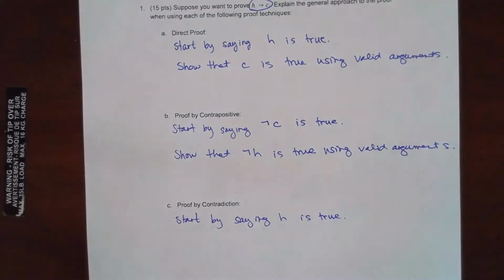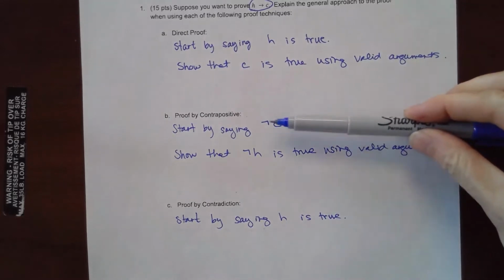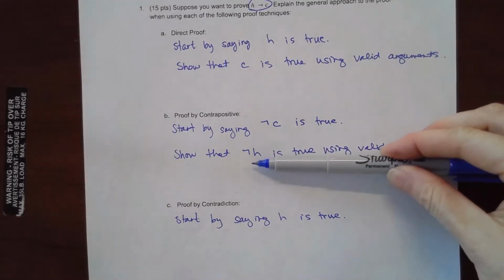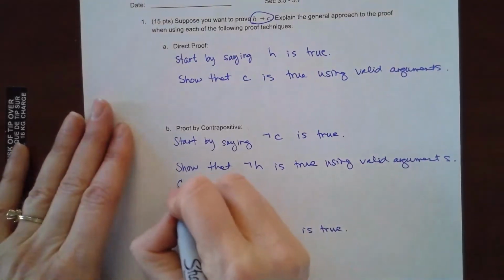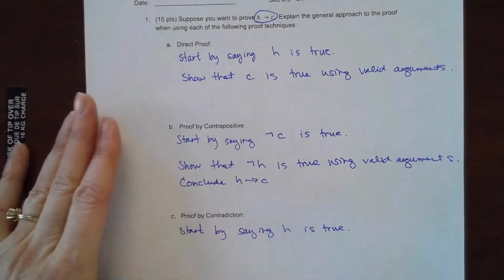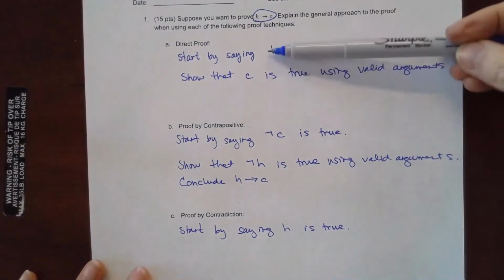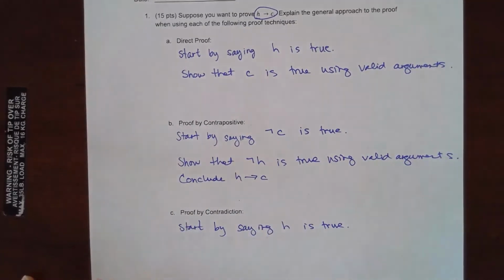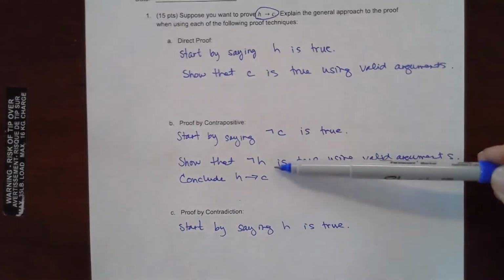And so notice this is, if not C, then not H. That's a proof of the contrapositive. That's logically equivalent. And then I can conclude H implies C from this one. You're getting H implies C straight out of this one. I can get that simply because it's logically equivalent to the other one.